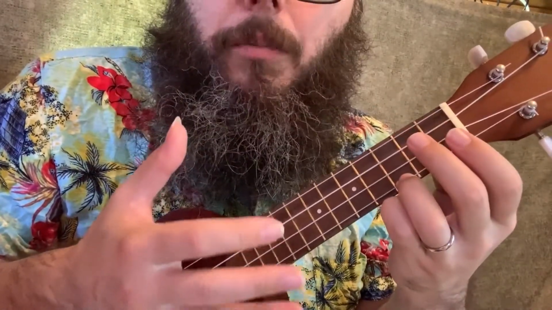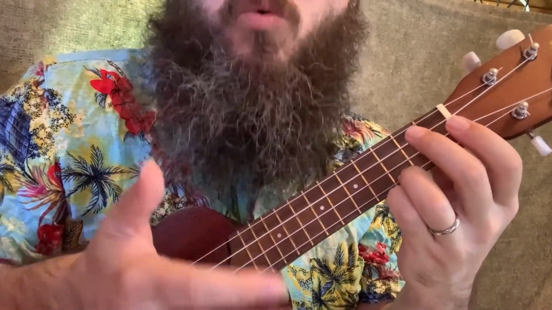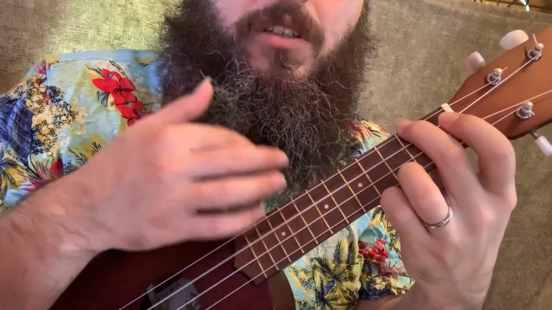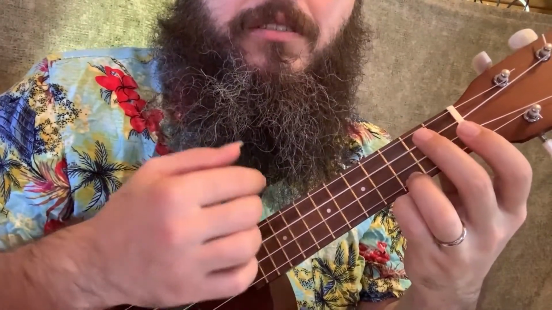If we give it a little bit of a swing, whether we think of it as a bluesy swing or maybe a Hawaiian swing, we are staggering our eighth notes a little bit here. So we're holding our down strum a little bit longer, and our upstroke is going to be a little bit shorter. And we're going to kind of rush into the next downstroke.